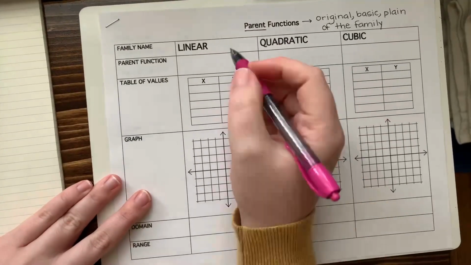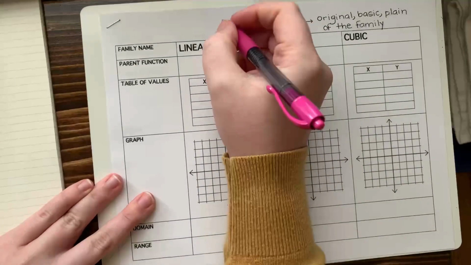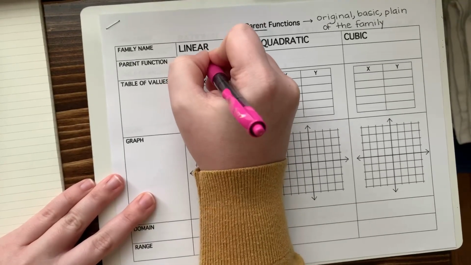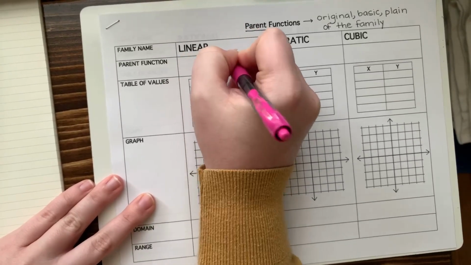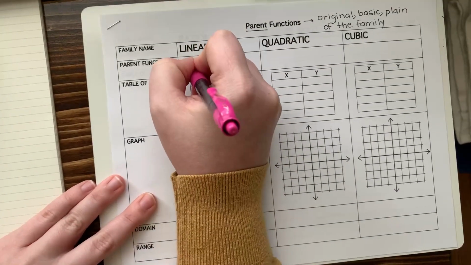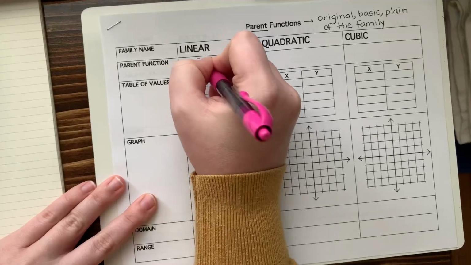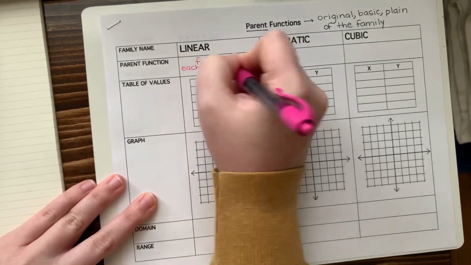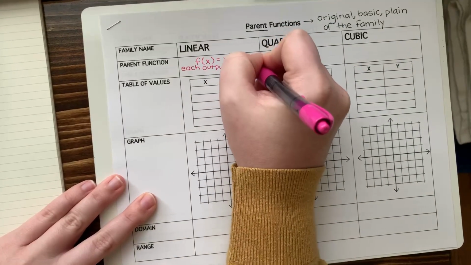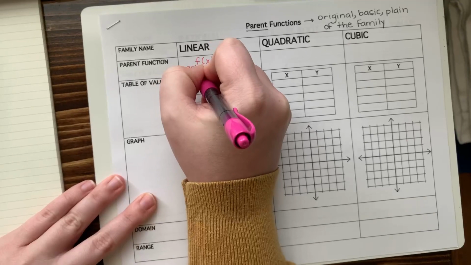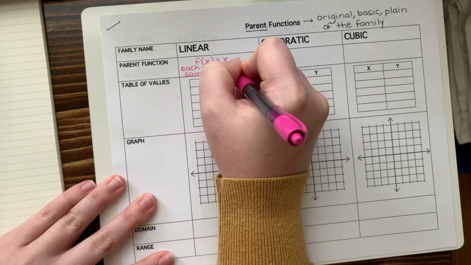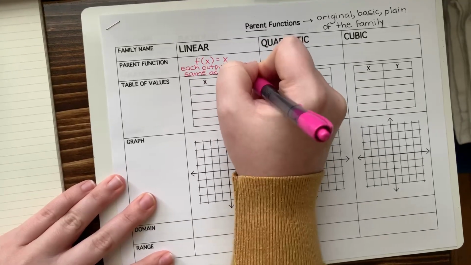So first we're going to look at linear. Linear, the parent function of the linear is f of x equals x. What this means is that each output is the same as its input. No matter what I put in, my output is going to be the same.